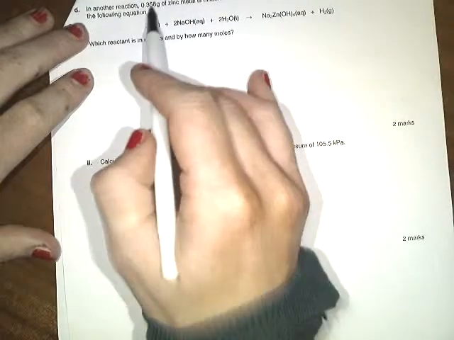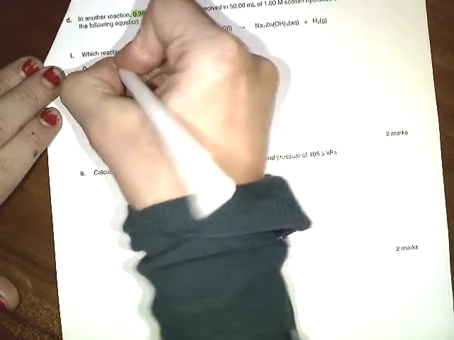Question D. In another reaction, 3.58 grams of zinc metal is dissolved into 50 mL of 1 mole of sodium hydroxide. According to the following equation, which reactant is in excess and by how many moles? So to work out which is in excess, we're just going to pick a random known. It doesn't matter which one it is. You could even spice things up and do it with the other one, see if you get the same result. You will. Then we work out the moles. We just pretend it's a known.